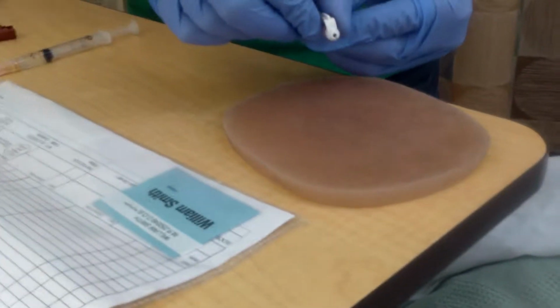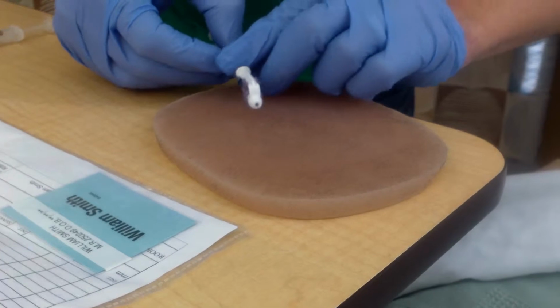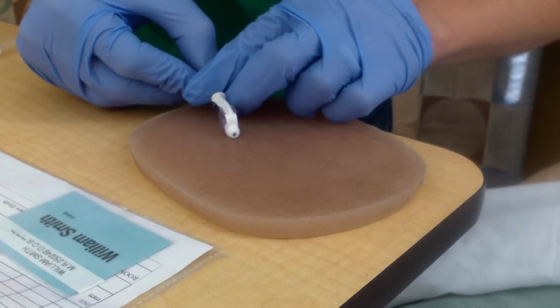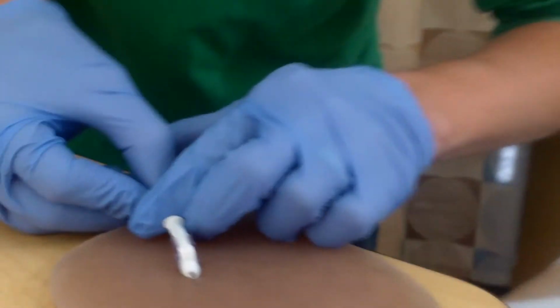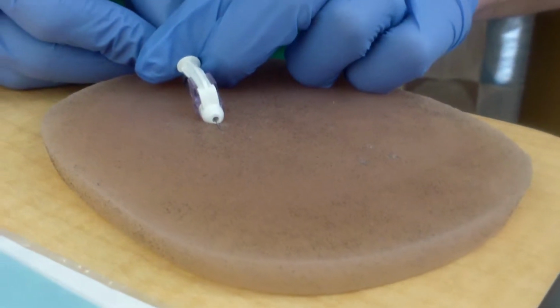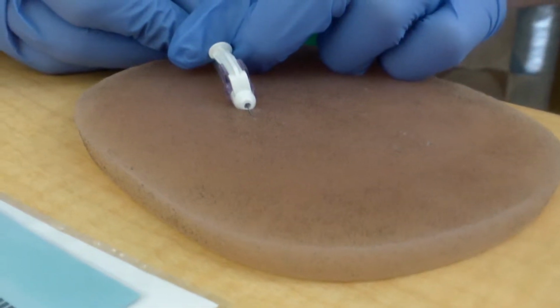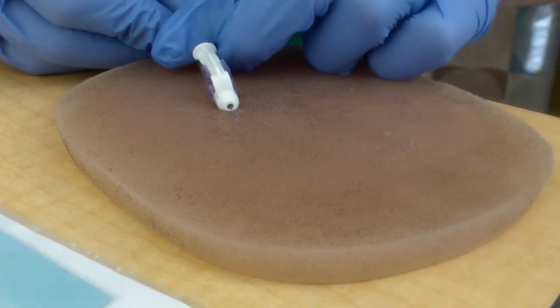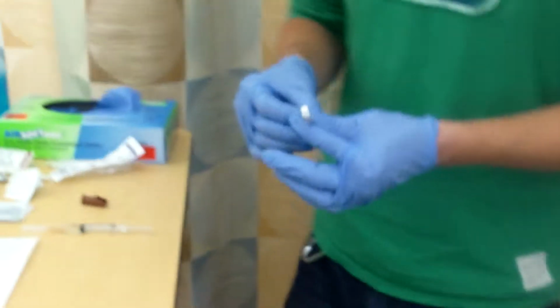Take that off. Now making sure the bevel is up, I will insert the needle very, very carefully, about 5 to 15 degrees. Insert it just so the needle goes underneath the skin, and then slowly apply and hopefully get a wheel, but this stuff doesn't do that. There we go. And then carefully withdraw the needle. Done. And then this goes in the sharps container immediately.